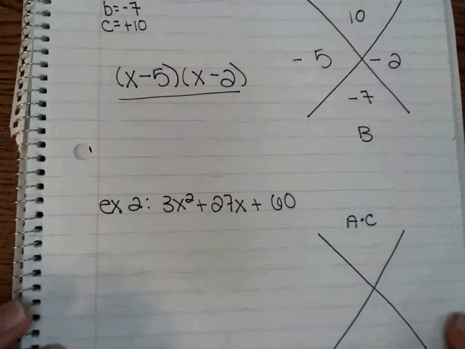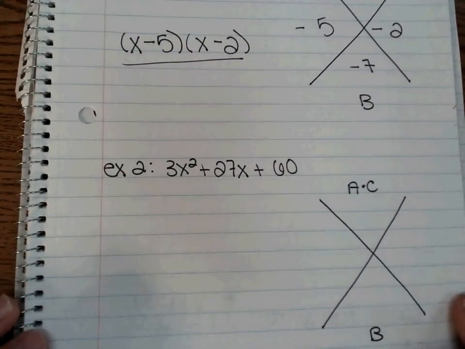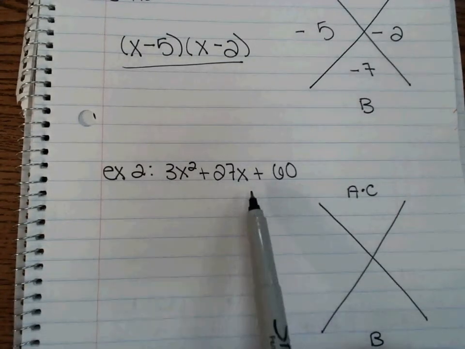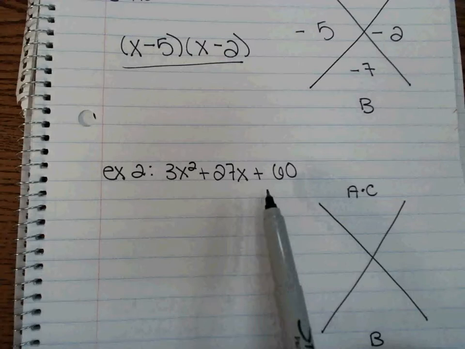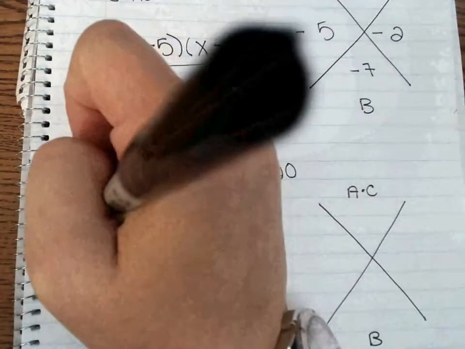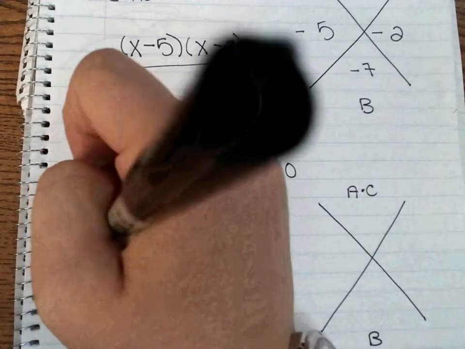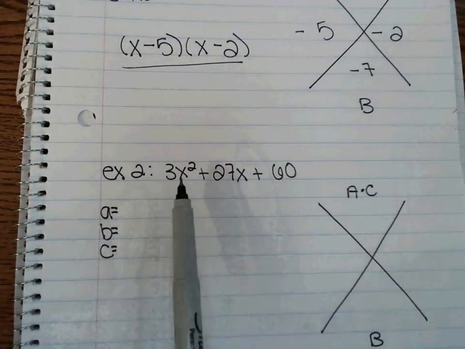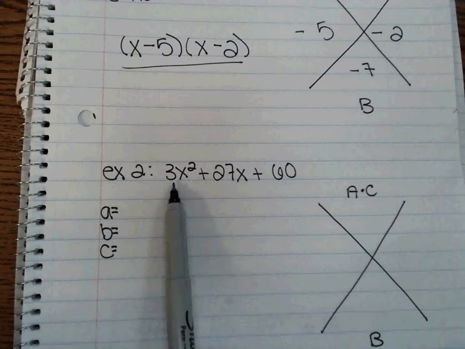So let's look at our second example when a is not 1. Alright, so in this case we have 3x squared plus 27x plus 60. So again, let's pull out what our a, our b, and our c are. Well, in this case, a is not 1.